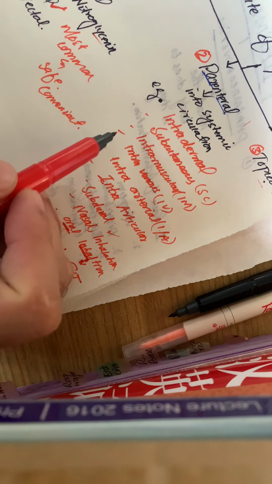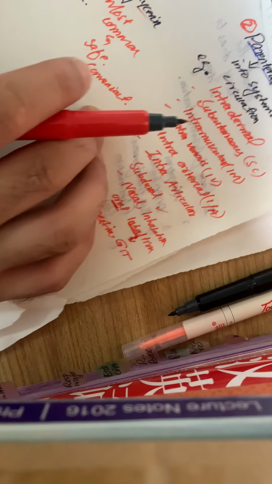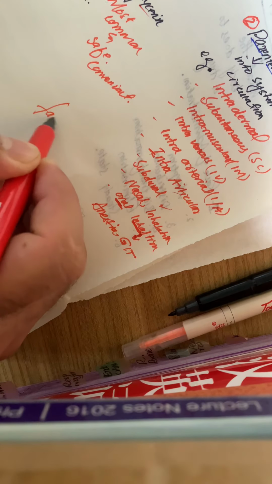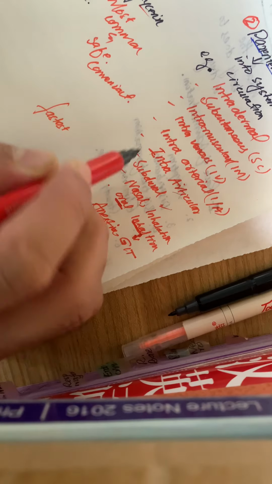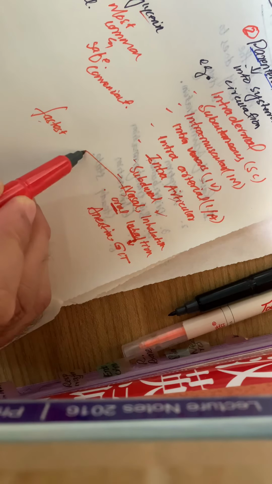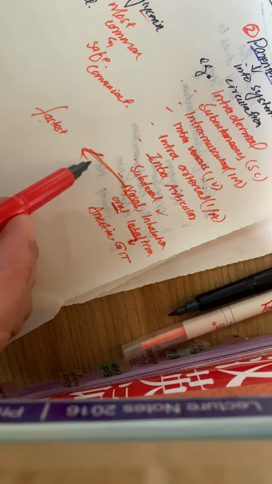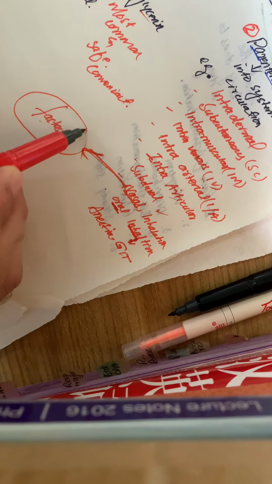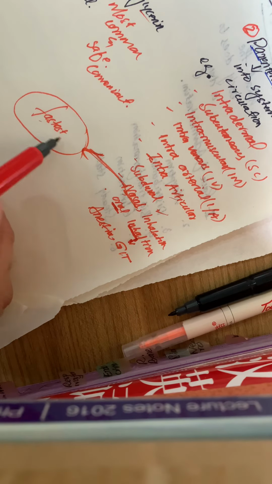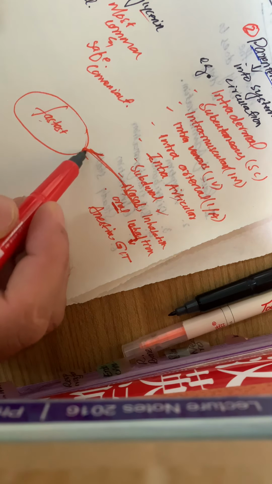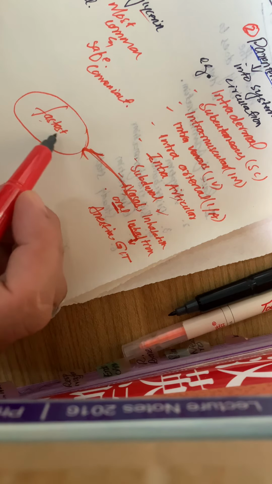And the fastest is inhalation, oral inhalation or nasal inhalation. These are the fastest ways through which drugs will reach the systemic circulation, right?